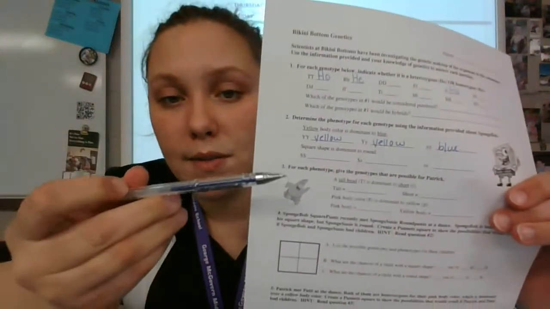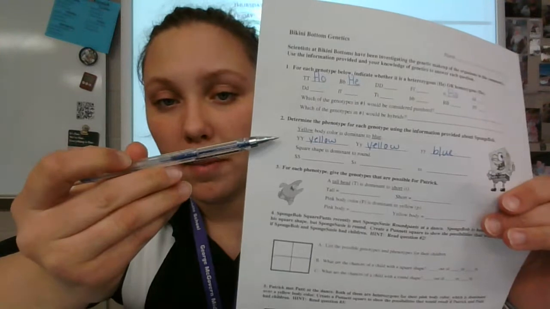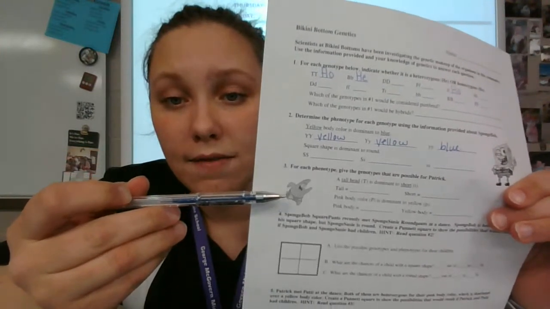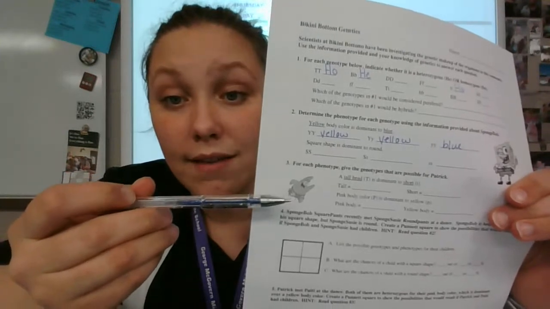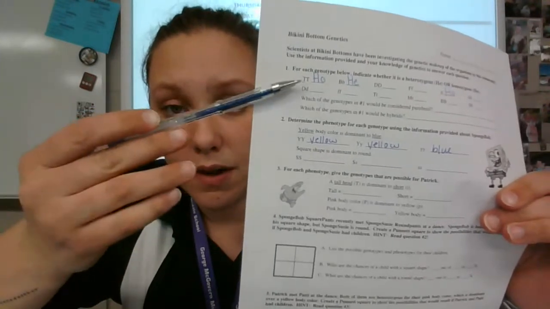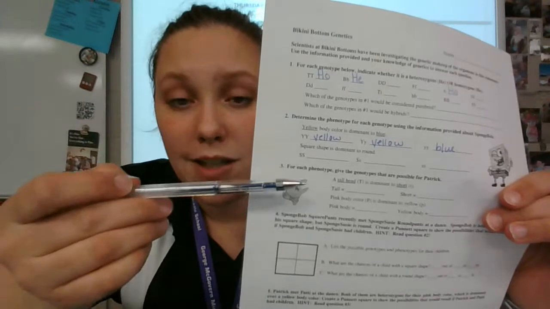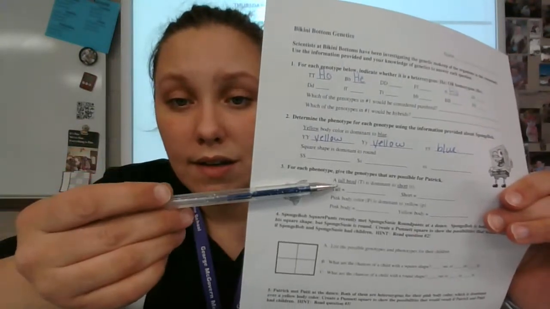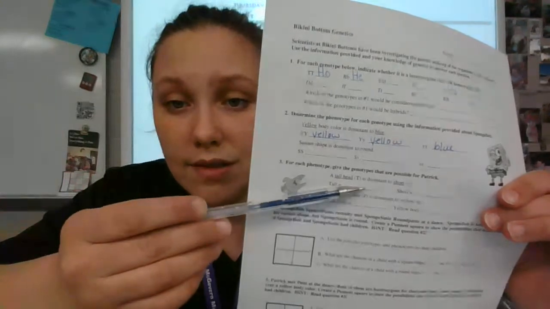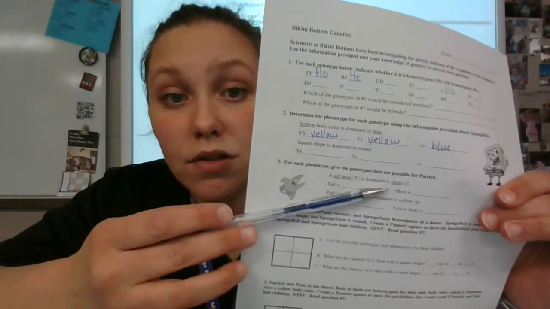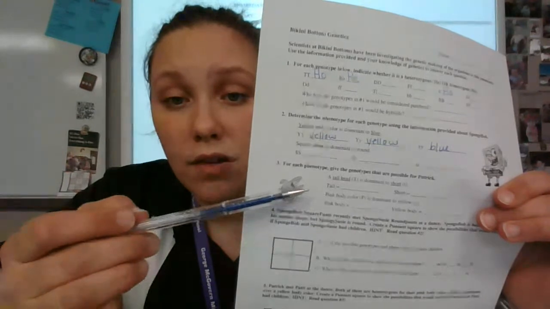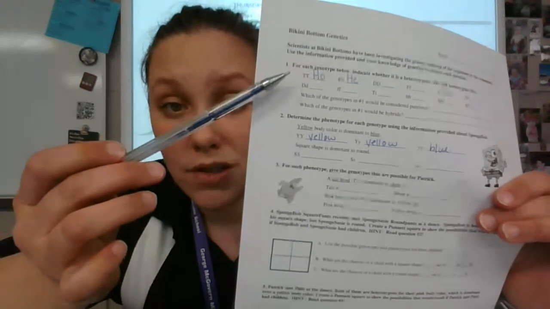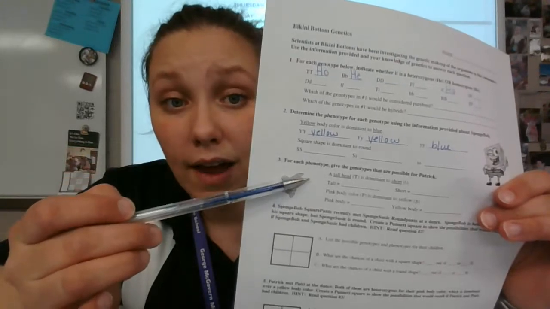I'm going to have you do this part on your own. Look back at this one if you need help. Number 3, we get to see the phenotypes. So now we have to give the genotypes, the letters like we did up here, that are possible for Patrick in this instance. So the first part, it says a tall head, capital T, is dominant to the short head, which is a lowercase t. So if Patrick ended up having a tall head, what are the 2 possible genotypes that he could have had to have that tall head?